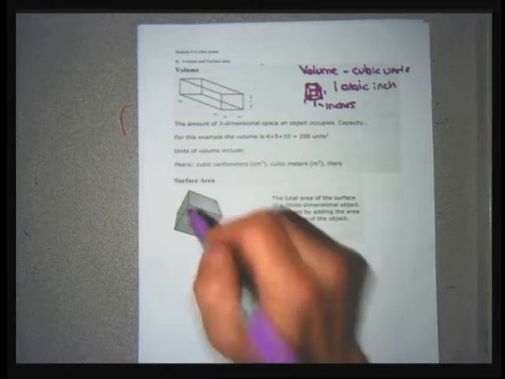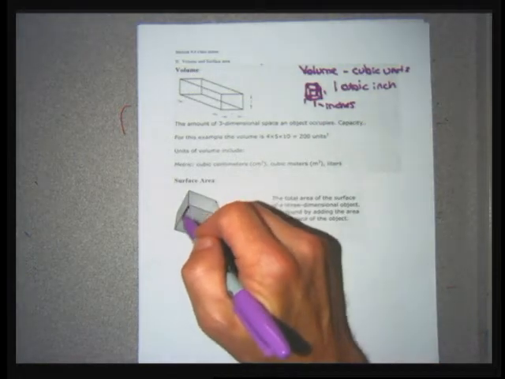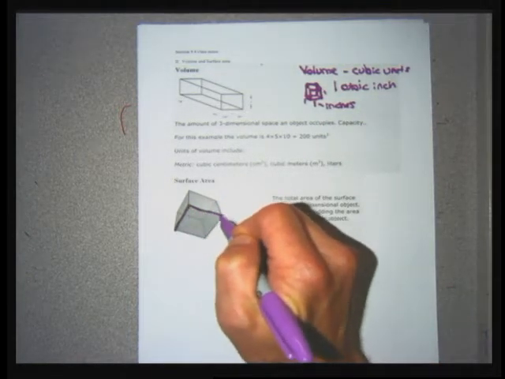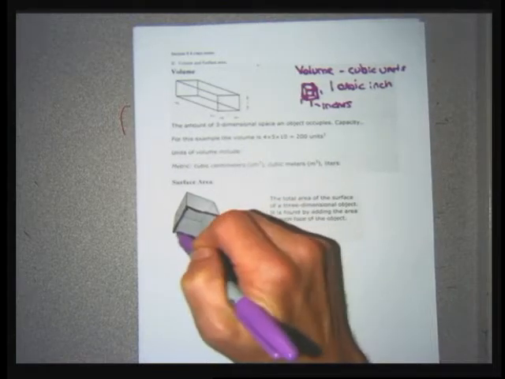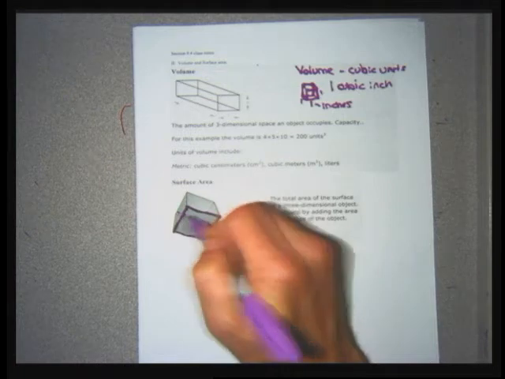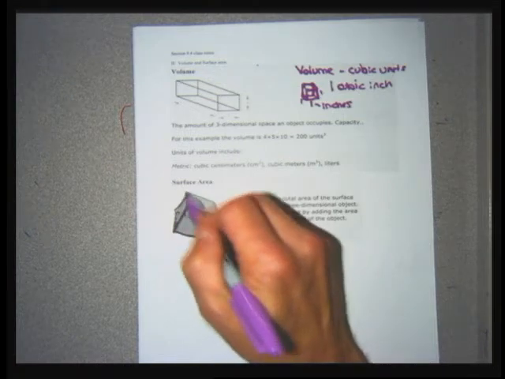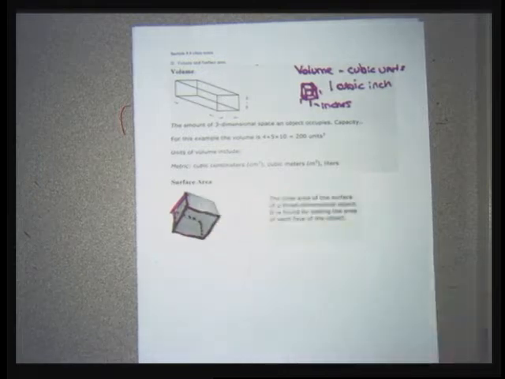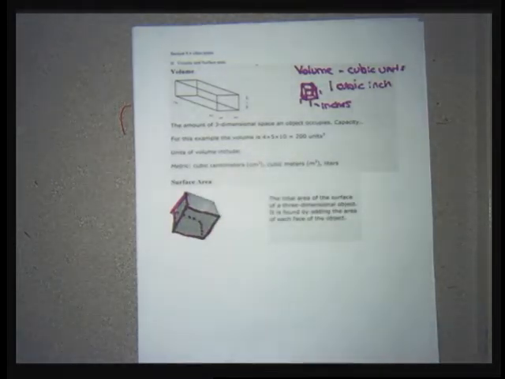So this picture down here, this cube, if I could physically find the area of each surface, so there's a side back here, there's a side here. This cube has 1, 2, 3, 4, 5, 6 sides. If I found the area of each one of the sides independently and added it up, that would give me the surface area for that cube.